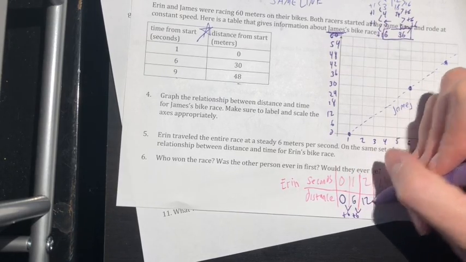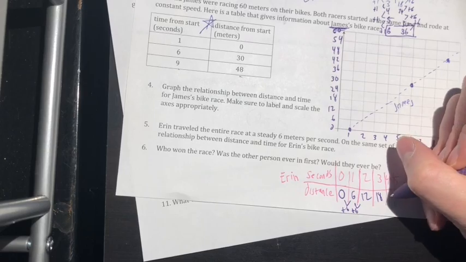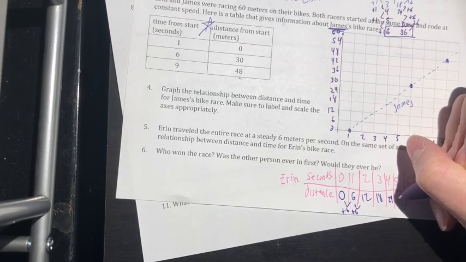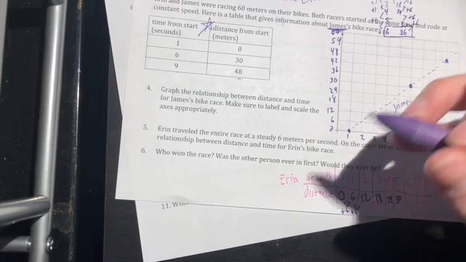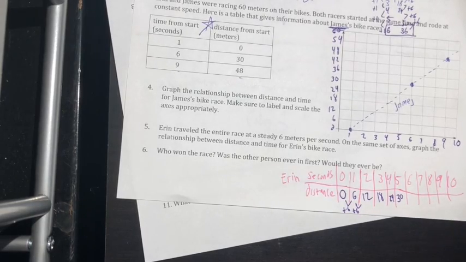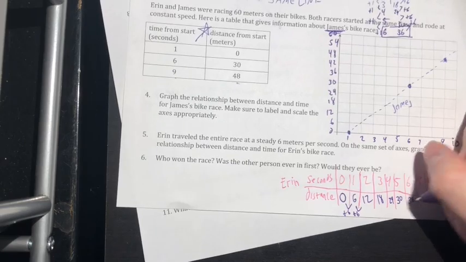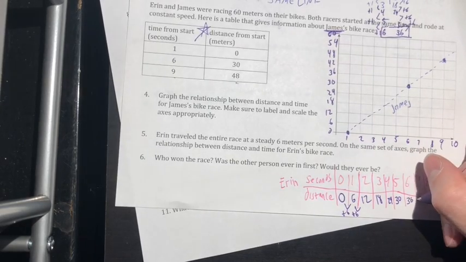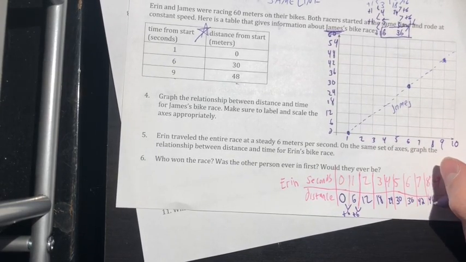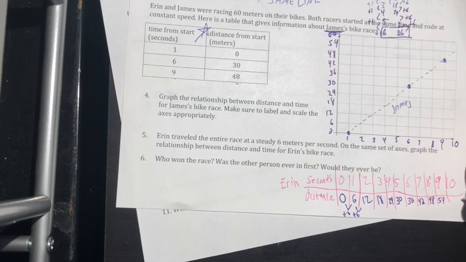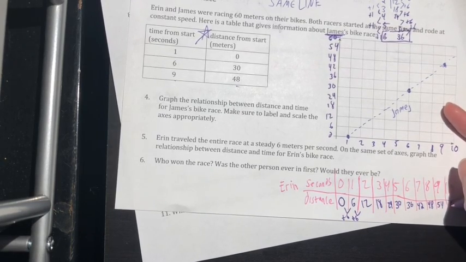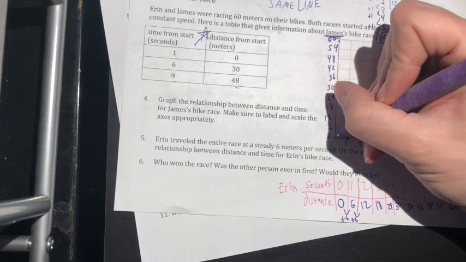Add 6 gets 12. So she's actually going the exact same pace as Austin was in the previous problem. We're adding 6 every time because she goes 6 meters per second. Let's graph these points.